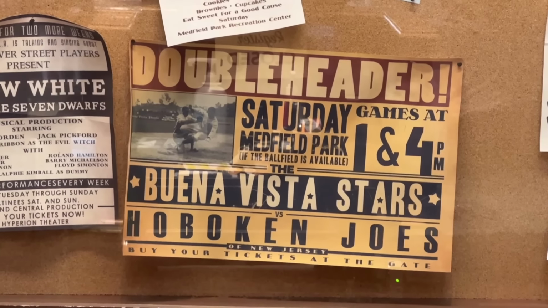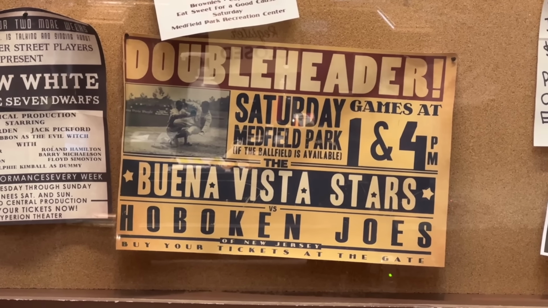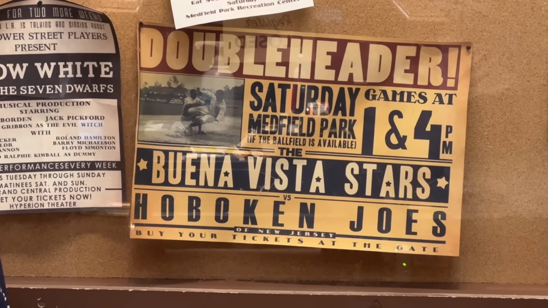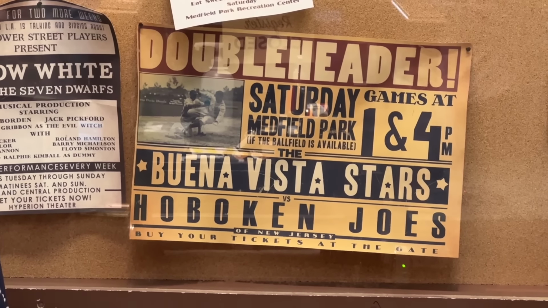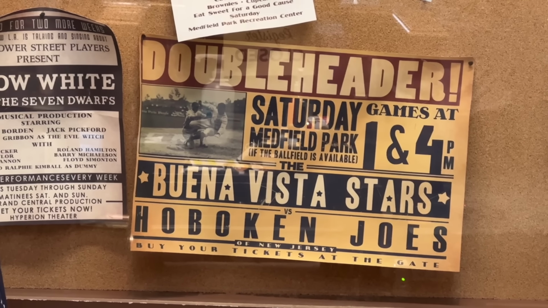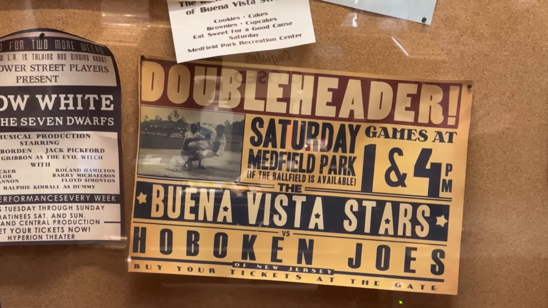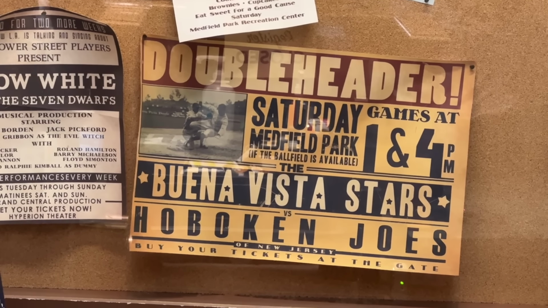Remember that radio ad we heard, doubleheader? The Buena Vista Stars for Buena Vista Street versus the Hoboken Joes, Hoboken, New Jersey. Buy your tickets at the gate. And during that commercial, you heard it says, if the baseball field is available, it says that. Doubleheader.